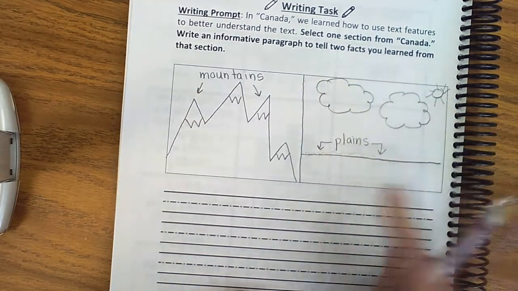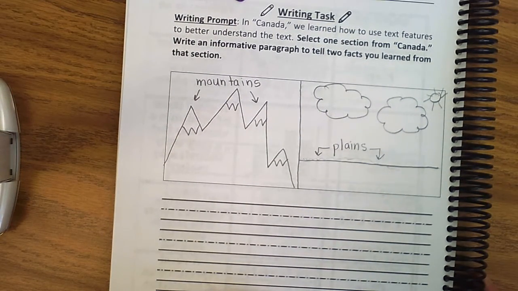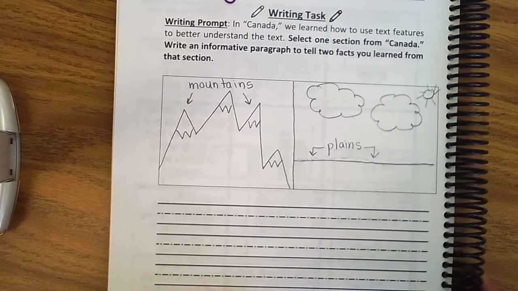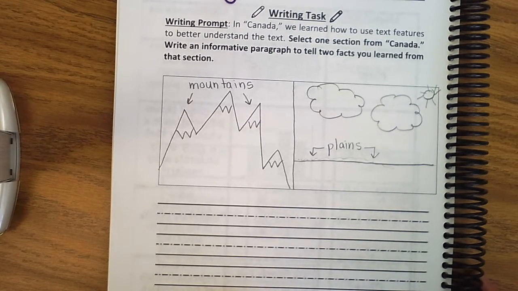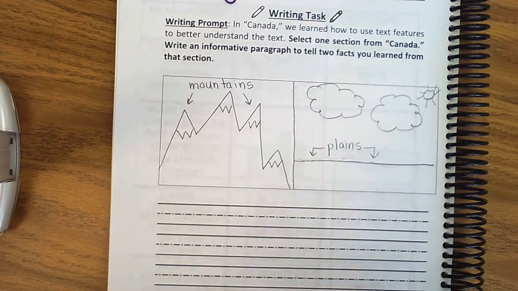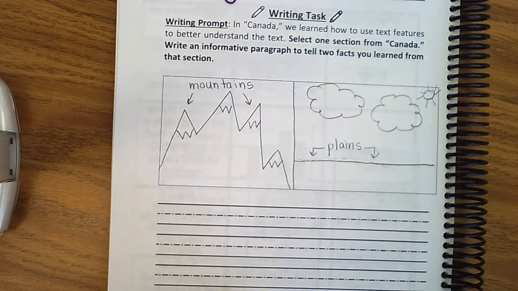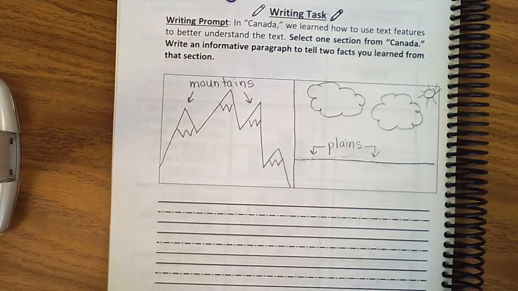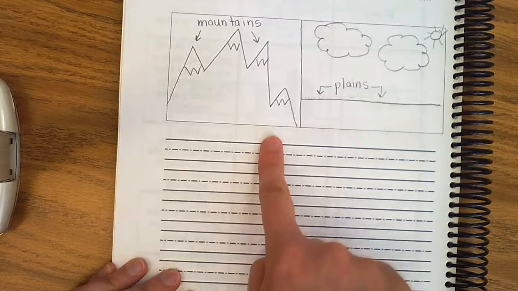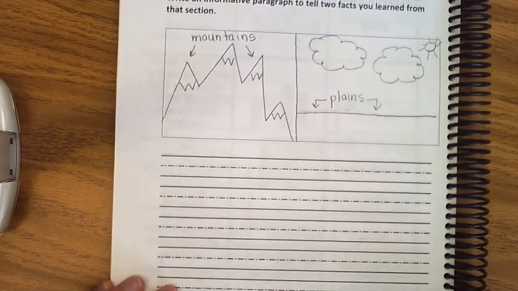Arrows. Make sure you have that label so people know what you're trying to teach them. And look, I've just completed a teaching picture. I'm going to go back in and color it realistically, but my prompt said to select one section from Canada. I did. I chose a section about land and write a paragraph to tell 2 facts that I learned. Well, some facts that I learned are that they have mountains and plains and thousands of lakes. So that means tomorrow I can go back and start writing those new facts or pieces of information that I learned to then teach my reader.